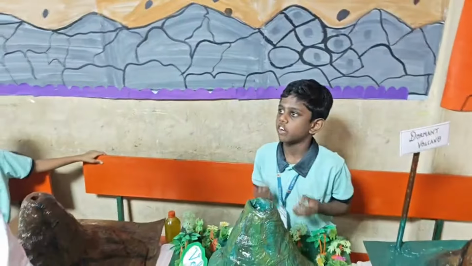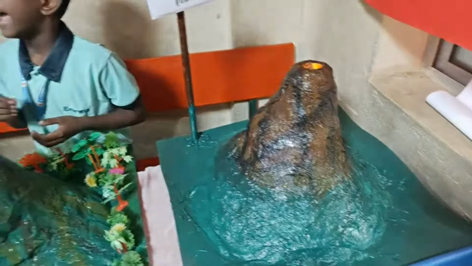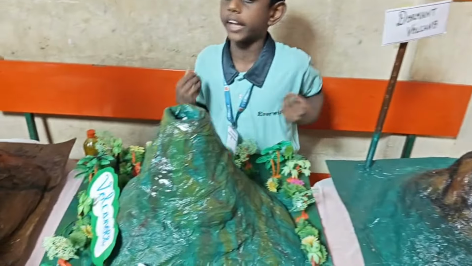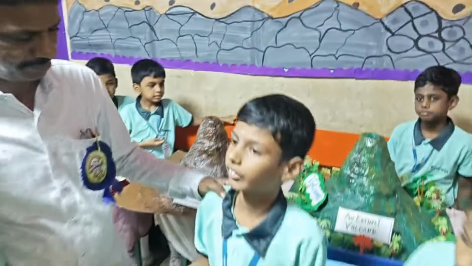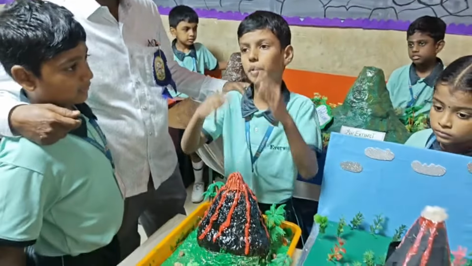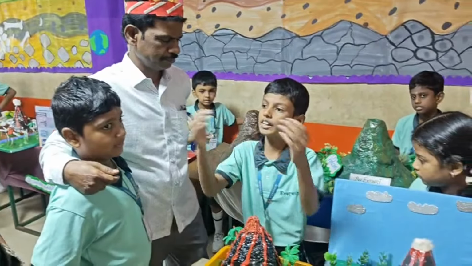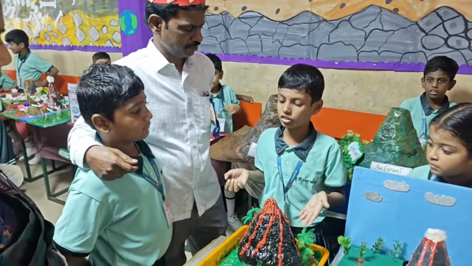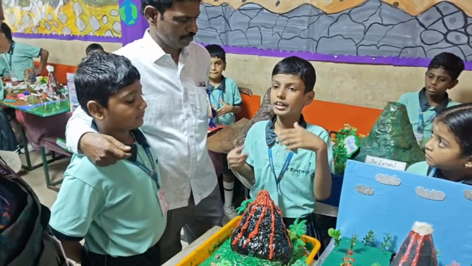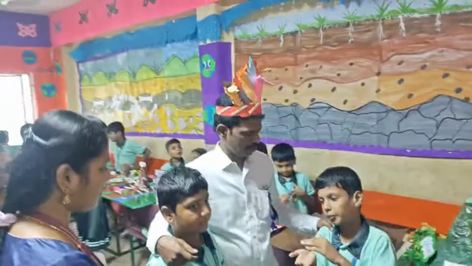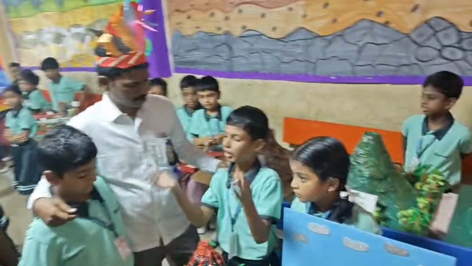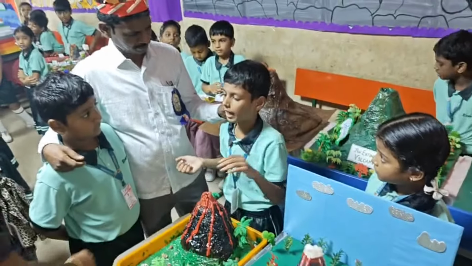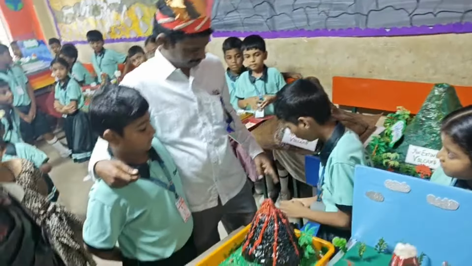Shield volcanoes are broad with gently sloping sides, formed by slow lava flows. Example: Mauna Loa, Hawaii. Composite volcanoes are steep, cone-shaped mountains made of alternating layers of lava and ash, with violent eruptions. Example: Mount Fuji, Japan; Mount Vesuvius, Italy. Cinder cone volcanoes are small volcanoes formed by explosive eruptions of frozen lava fragments. Example: Paricutin, Mexico.